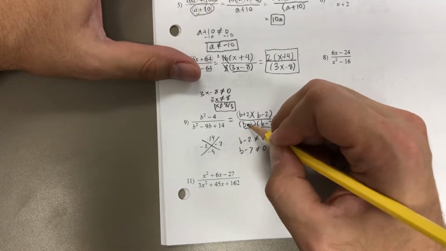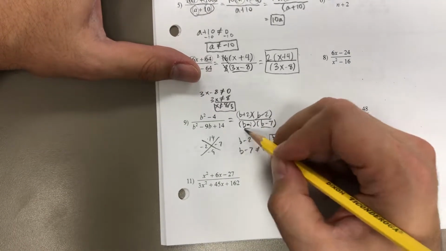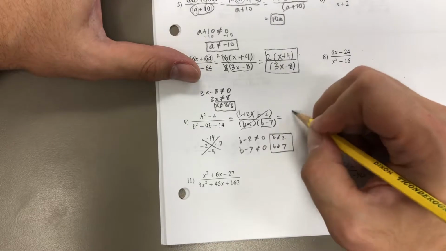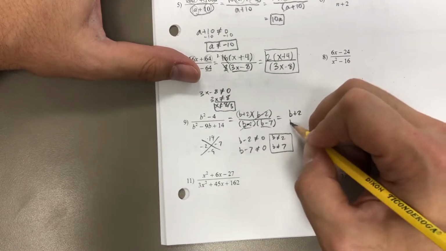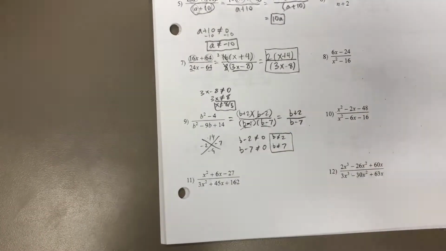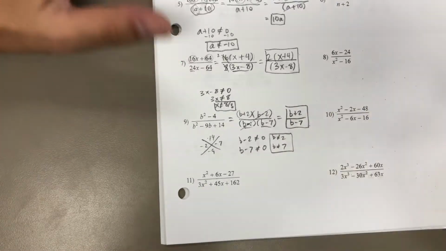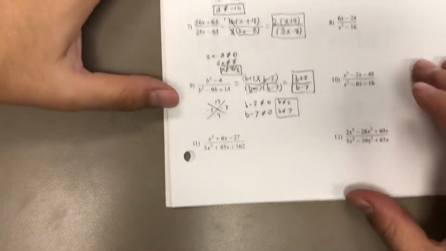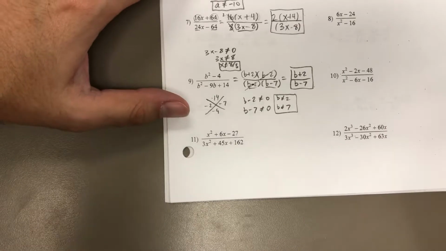Now let's see what cancels out from the top and the bottom. Looks like my b minus 2's will cancel out. So I'm just left with a b plus 2 in the top and a b minus 7 in the bottom. And that's it. That's the simplified expression right there. Okay. Number 11, so the last one, let's try and factor this one out.